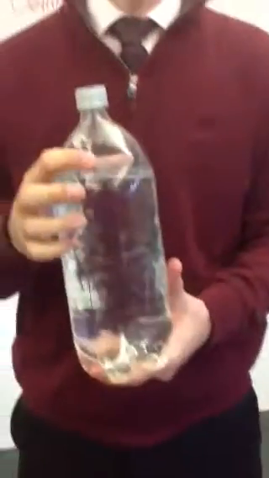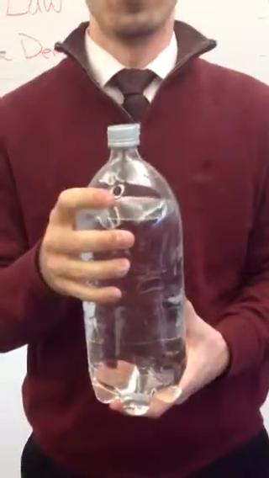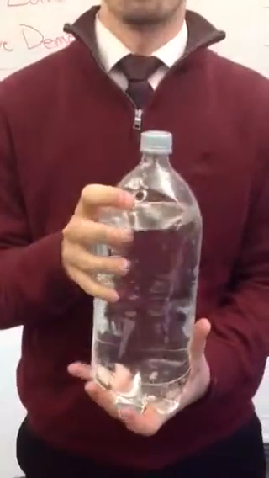If we switch bottles, this is now our large opening and low resistance bottle. So with low resistance, we're going to get more current. Right? With lower resistance, that's more current. The larger opening is going to have more water flow.